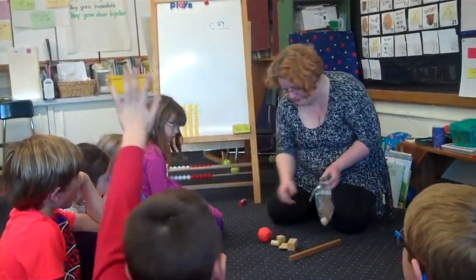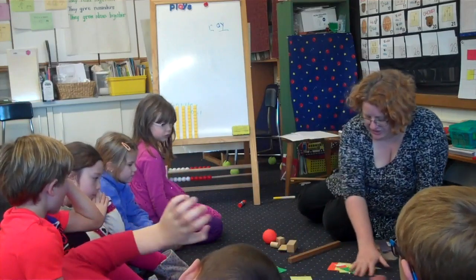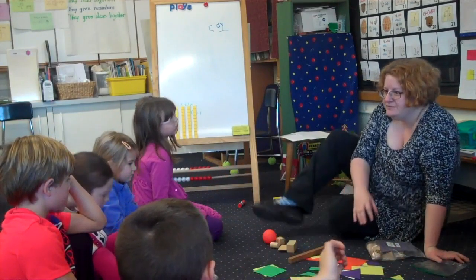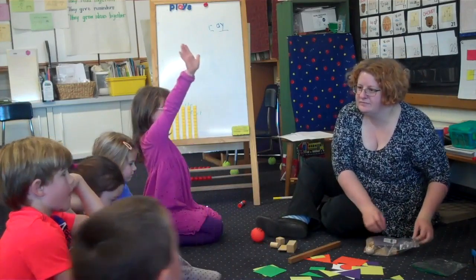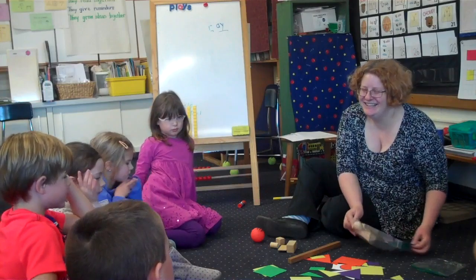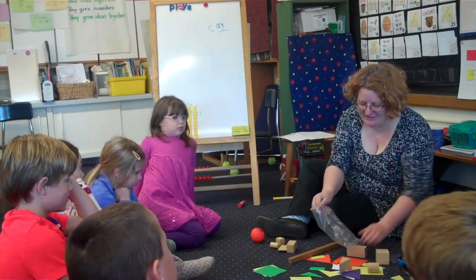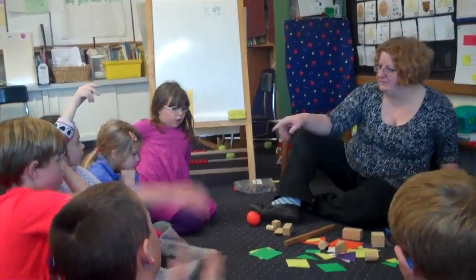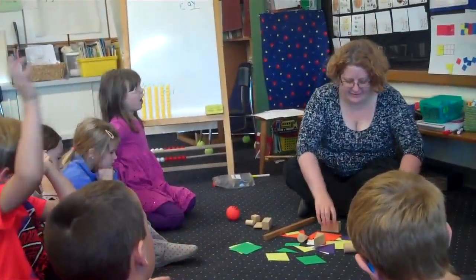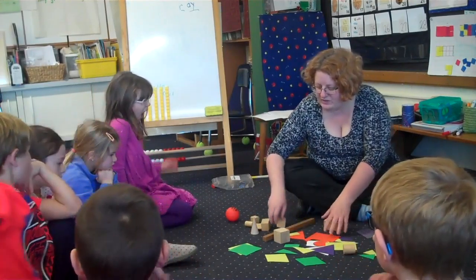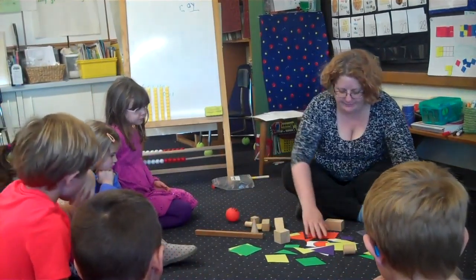Jace? What are some of the shapes you notice? Jace? Oh, Jason. Circles. You notice some circles? What else do you notice? Squares. Rhombus. Rhombuses. Oh, I love that word, rhombus. So, what do you notice about these shapes?